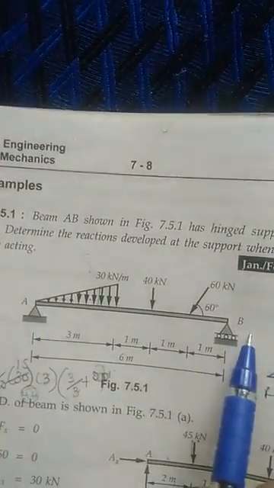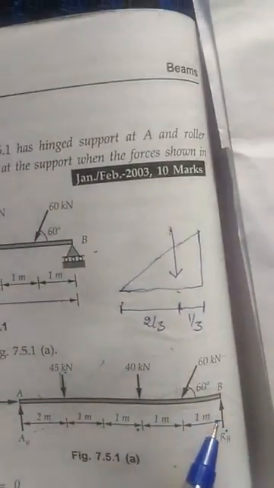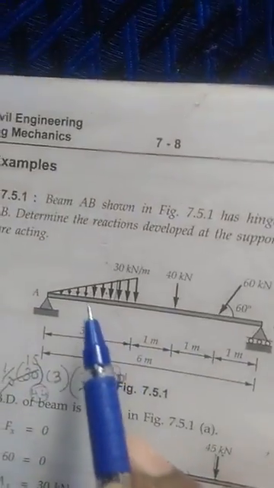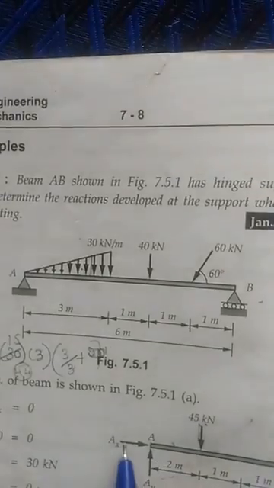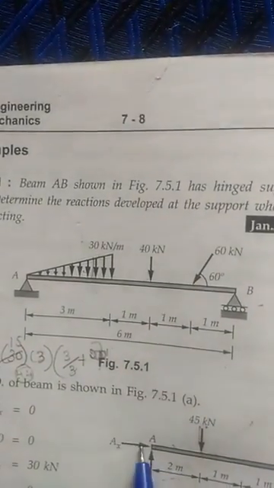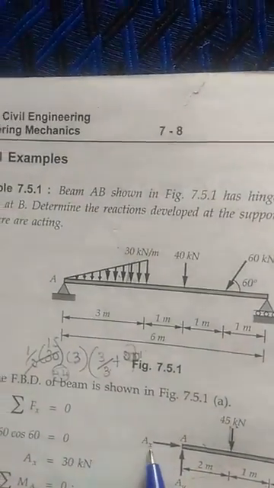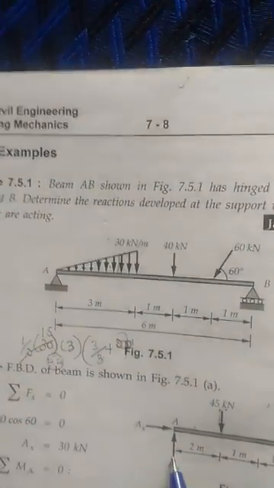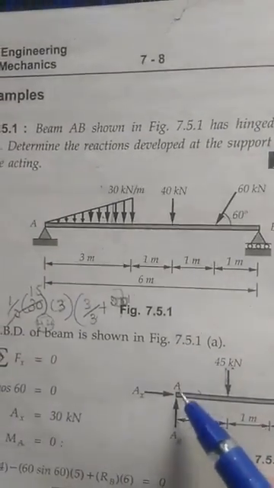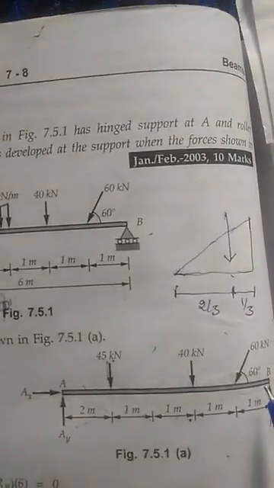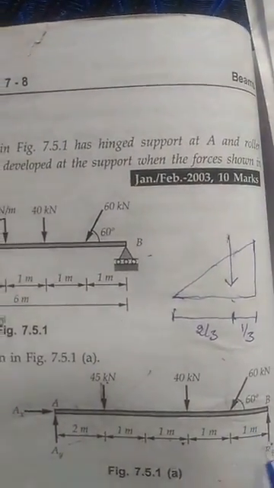This is a hinge and this is a roller. At the roller you will get one single reaction like this. And for a hinge here, you will get two forces: one horizontal force and another vertical force. Two forces will be acting, so AX and AY. You have to find these two reactions, and the other reaction is RB. So these three reactions need to be found.